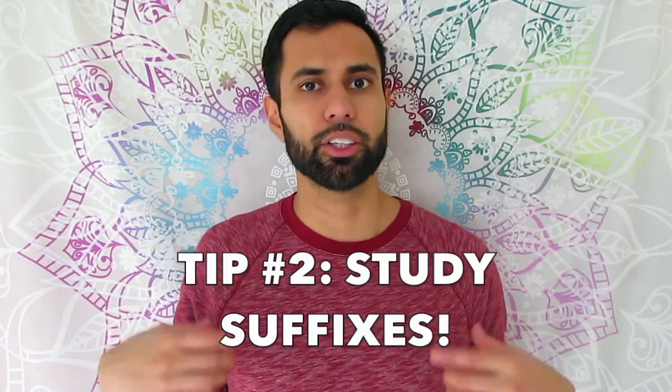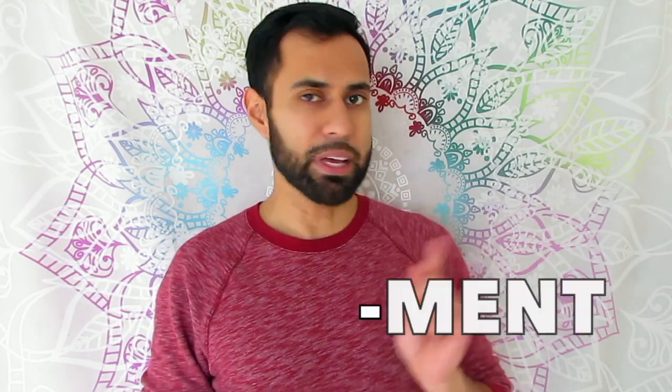One other really important thing to study are your suffixes. What is a suffix? Well, a suffix is the small part of a word that comes at the end. For example, in the last questions, we saw suffixes like -ize and -ly and -ment. These specific suffixes have meanings. They tell us what type of word we have.